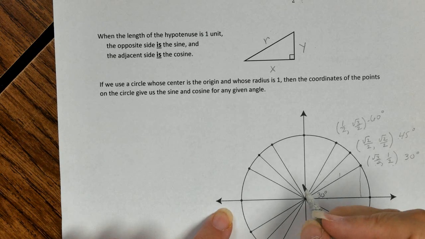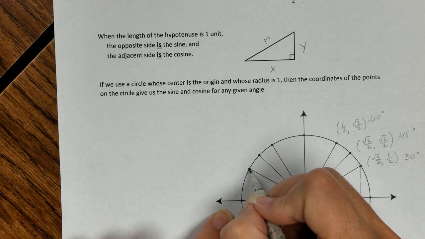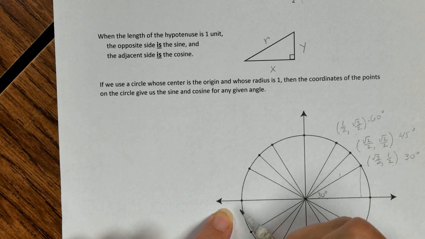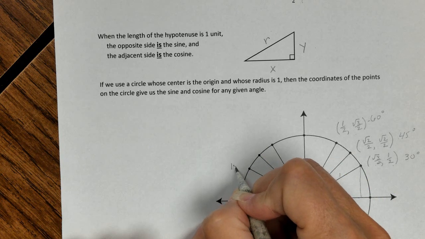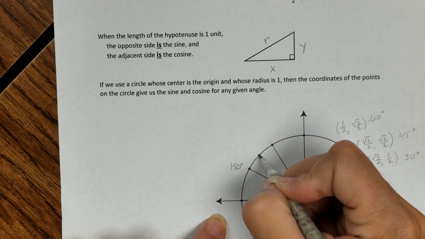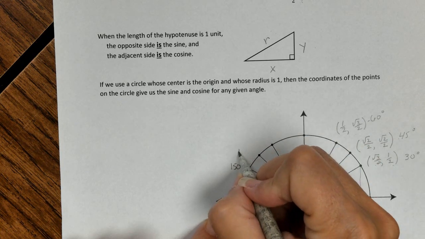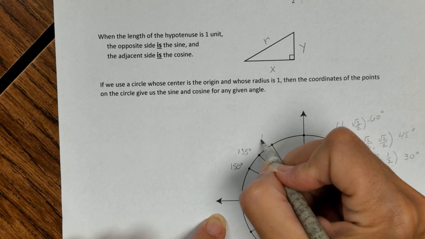Okay, so here would also be a 30-degree angle. That means this is 150 degrees, 180 minus 30. I'll put the degrees here. This would be 180 minus 45. And then here's 180 minus 60.